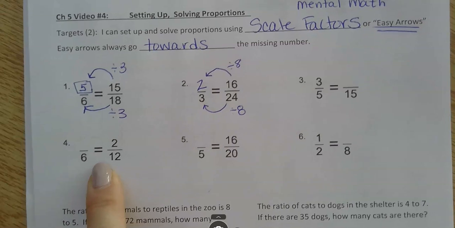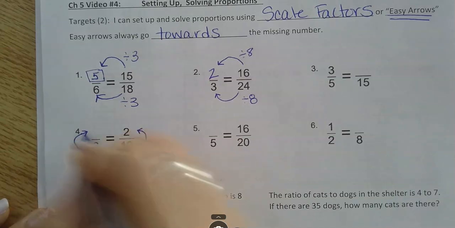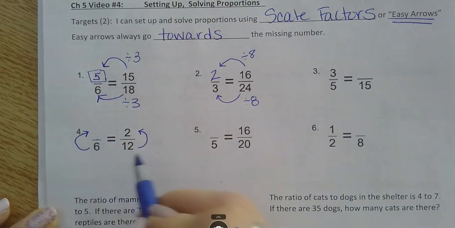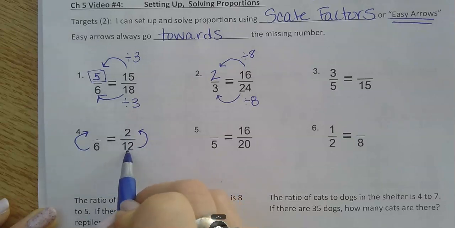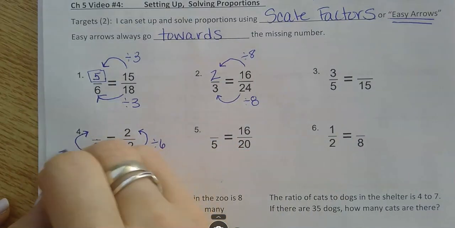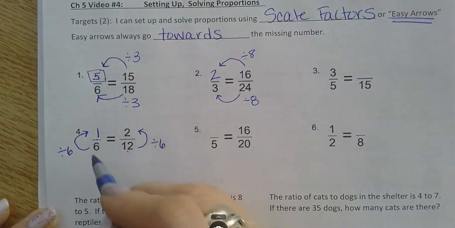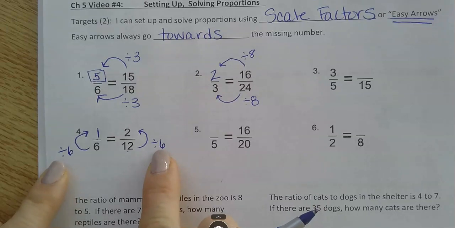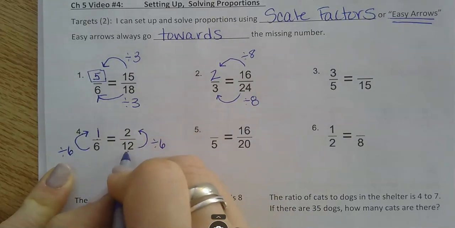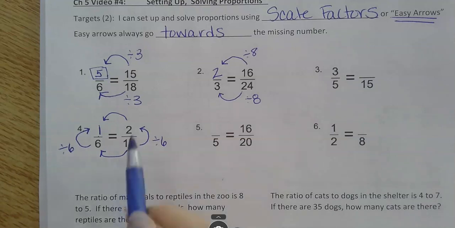Now, my arrows can also go this way. Okay, I could draw an arrow up and down to find this missing number, because now maybe I notice that my math fact here is 12 divided by 6 gives me 2, so 6 divided by 6 would give me 1. Right, and now my matching arrows are both divide by 6, but they happen to go up and down. Okay, if you saw this one first, divide by 2, that also works. Sometimes there's more than one easy arrow you can find. Sometimes there's only one. Sometimes there isn't any easy arrow and we use a different strategy.